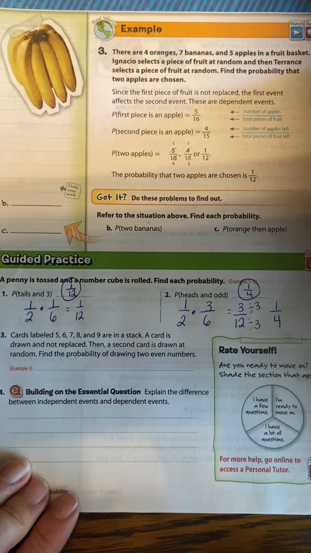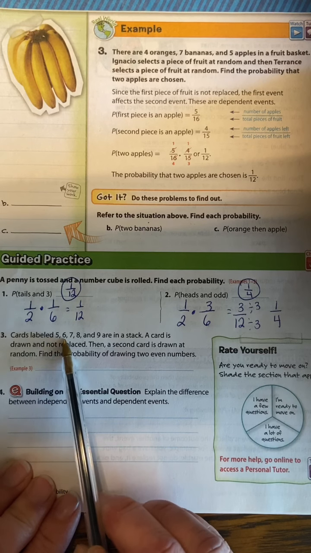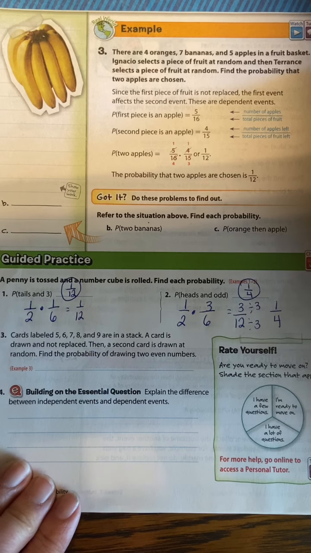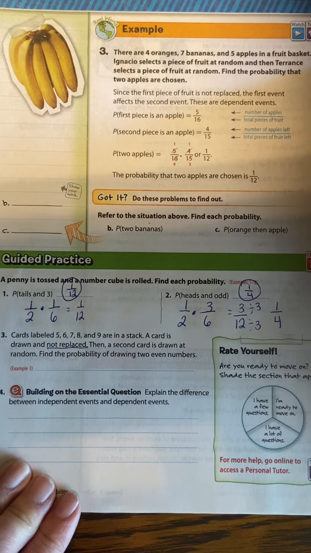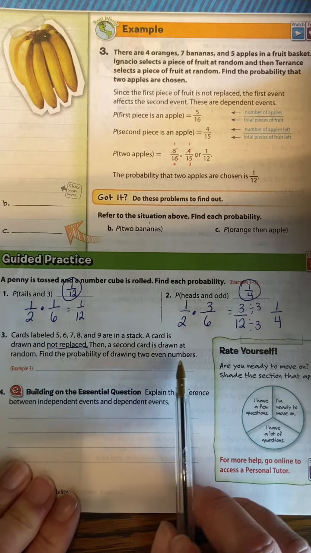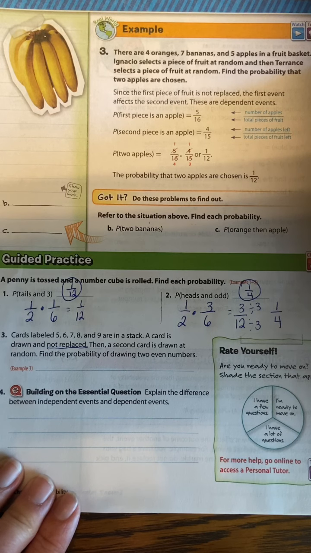Number 3 gives us an example of dependent events where the first event does directly affect the second. It says that we have cards that are labeled 5, 6, 7, 8, and 9 in a stack. A card is drawn and then it's not replaced. So that right there is the kicker, because that means the second time we take a card, there's going to be 1 less than there was to begin with. It says, then a second card is drawn at random. Find the probability of drawing 2 even numbers.